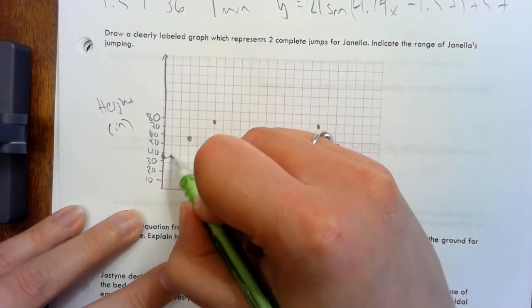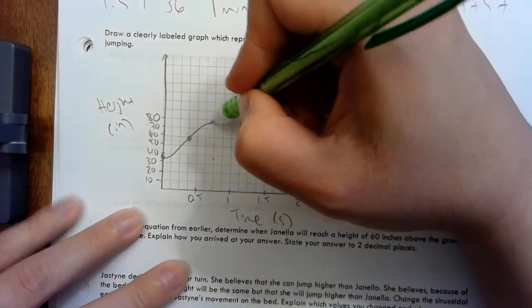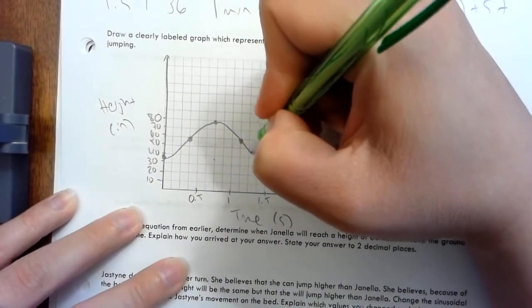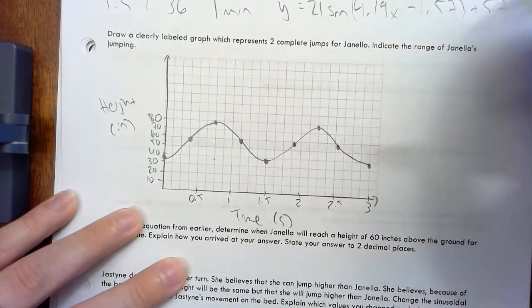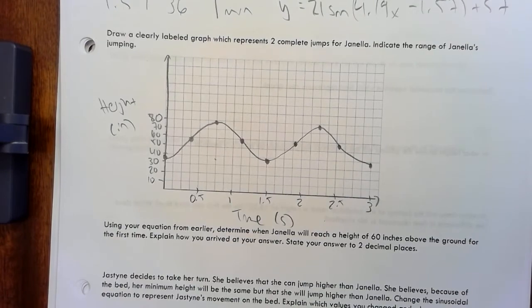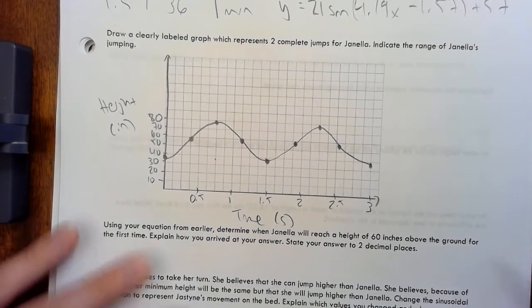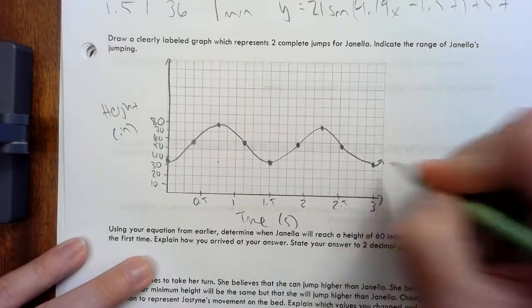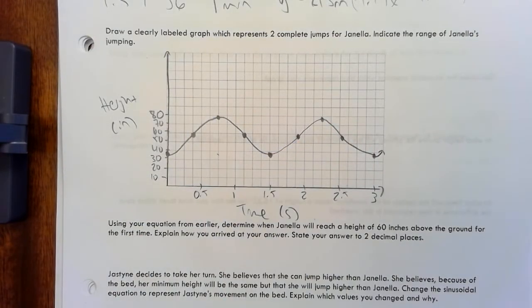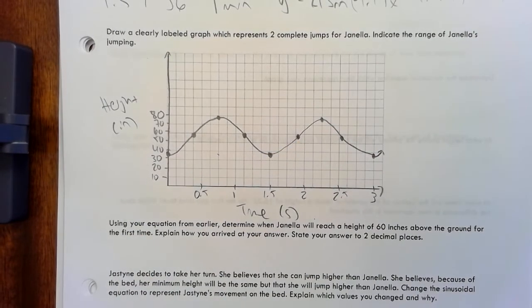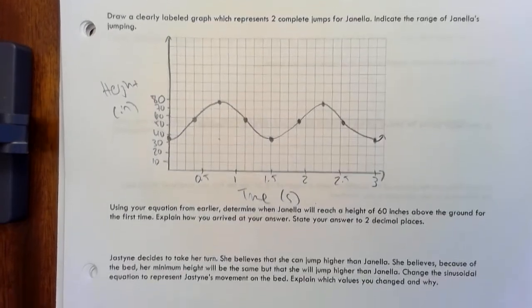So here we go. Let's draw ourselves a beautiful curvy curve. We don't want it to have corners on it because that's not what we would have on here. There we go. We could probably put an arrow here. We don't want to put an arrow to the left because that's negative time. That doesn't make any sense. And there we go. Beautiful graph.